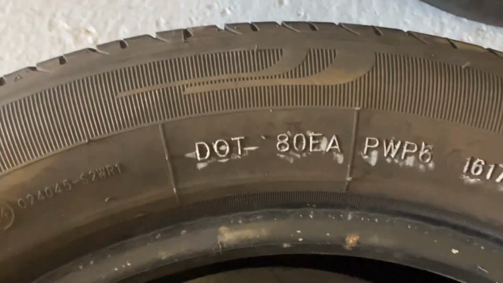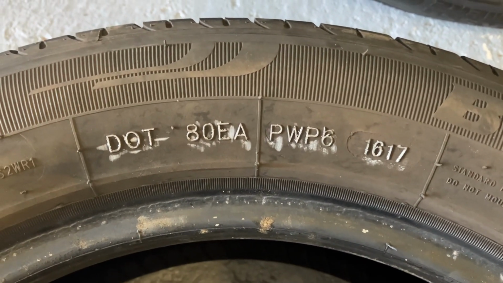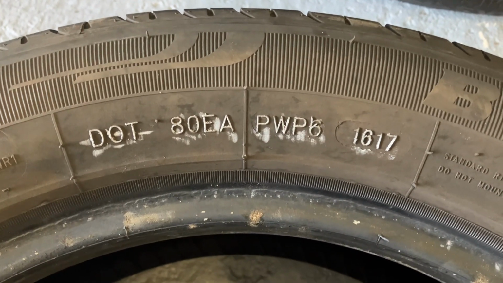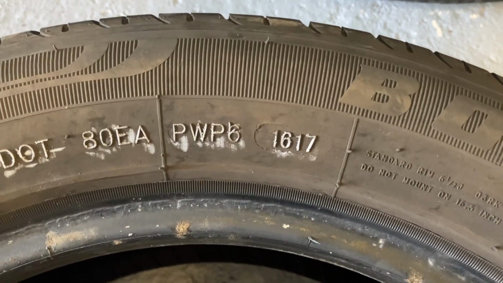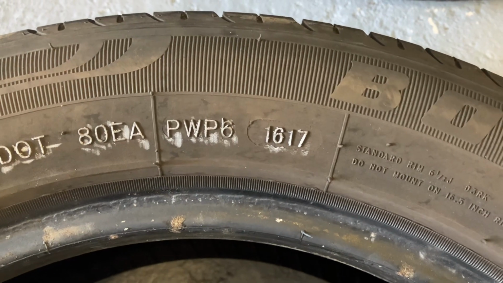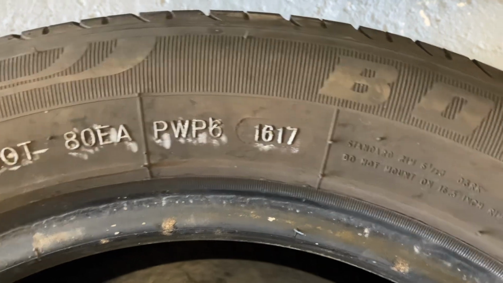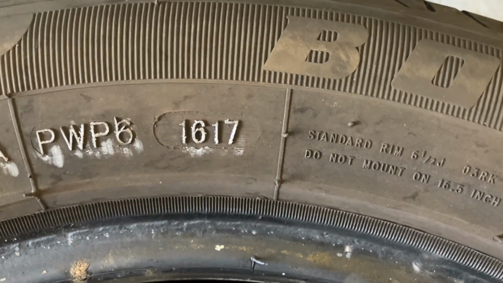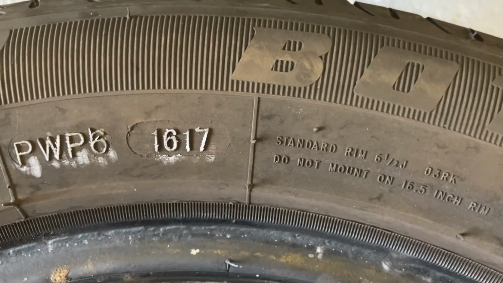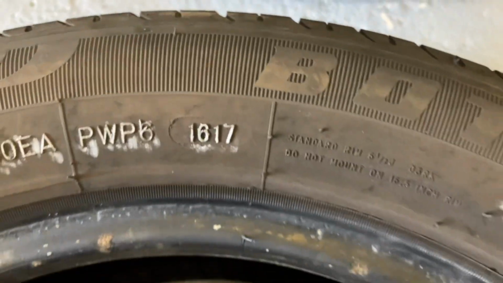Other information on the tyre worth looking at. DOT is Department of Transport. This next one, A to E, will be the company and the factory where this tyre is built, and the PWP6, that will be the batch number. So if there's a fault with a set of tyres and there's a manufacturer recall, that will be the reference to recall the tyre. And the next one, 16, 17. 16 is the week of the year, and 17 is the actual year itself. So this tyre was made on the 16th week of 2017.